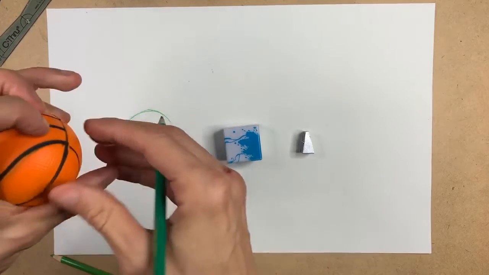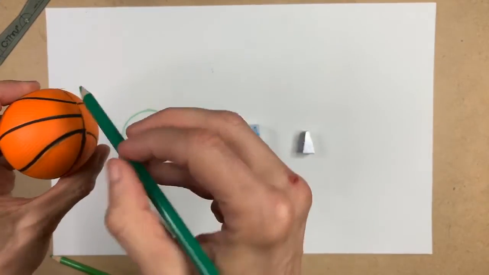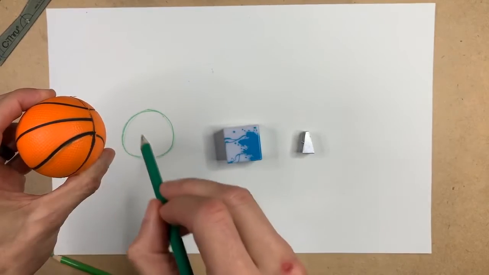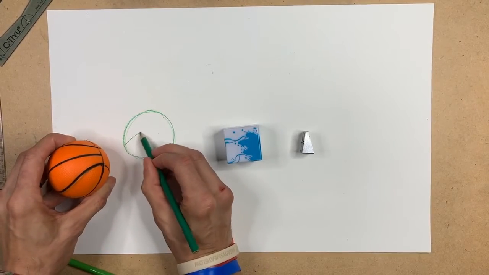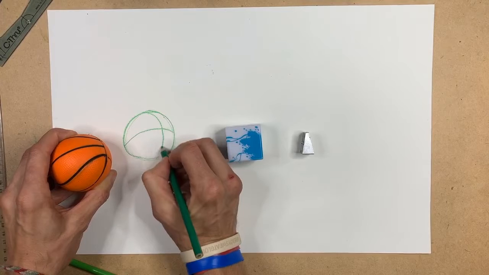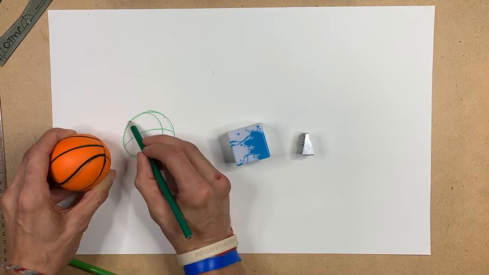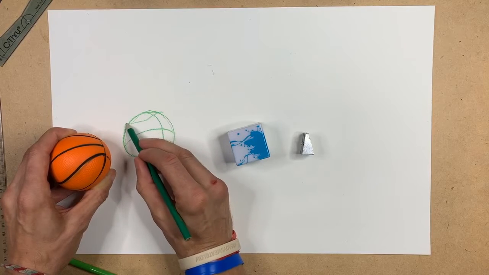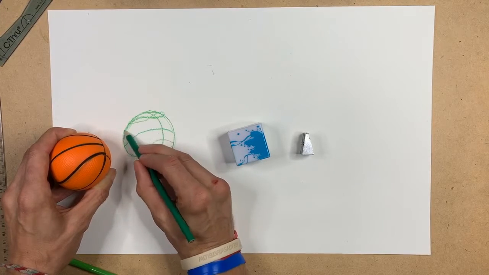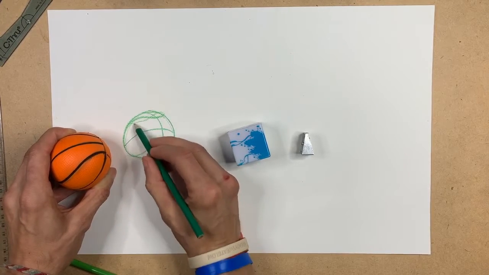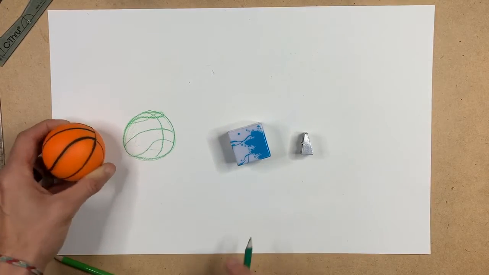The basketball shows us we have these nice little contour lines, and we can use those as a way to show some more dimension to this shape. This basketball's got a nice little curve to it here. You can see that coming through as we add on to it.